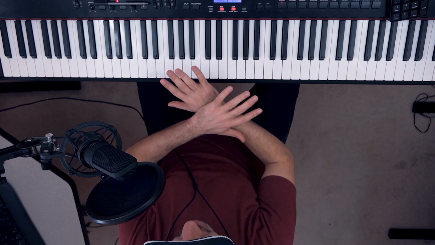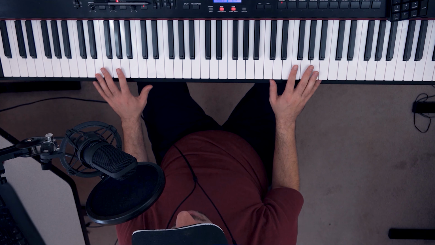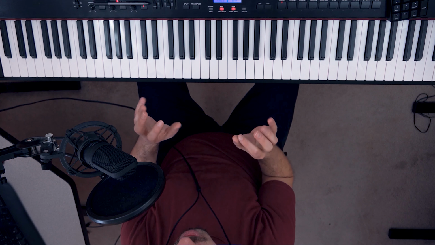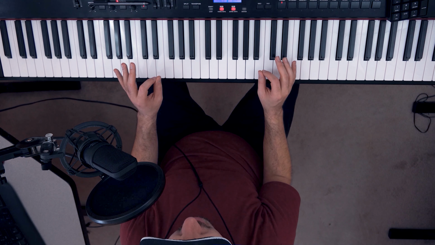Okay, now I'm going to teach you about scales. You've probably heard a lot about scales. Maybe your teacher has made you play some scales before. This is the most simple explanation of a scale I can think of.